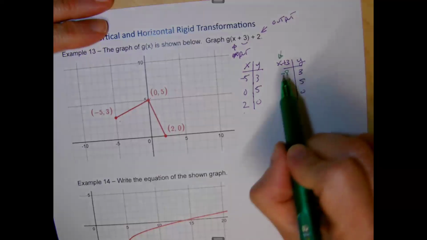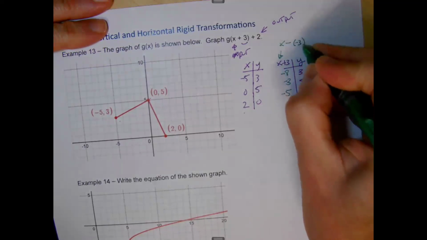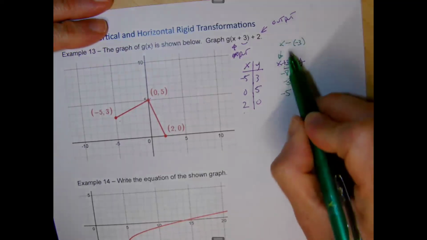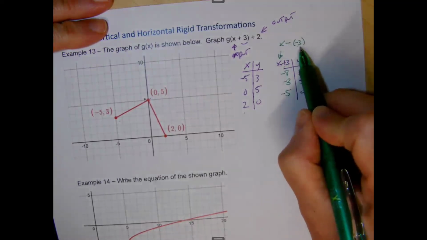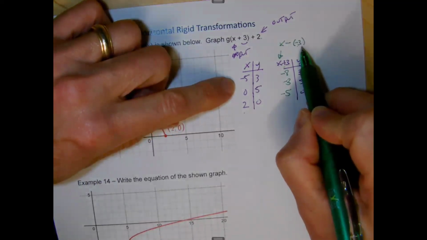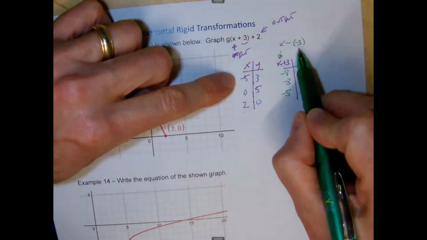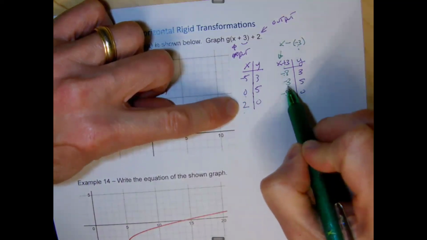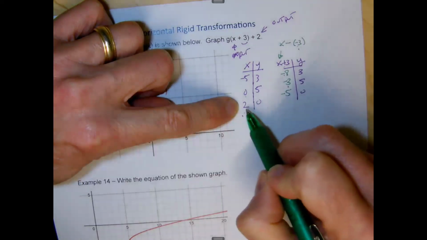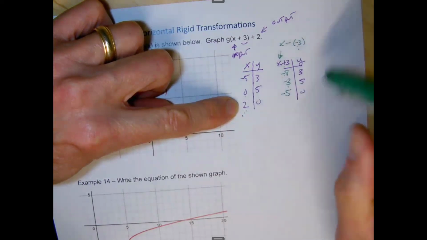Again, just verify. Another way of thinking about this is I'm going to move everything. I can change the addition to subtraction, and the opposite of 3 is -3. So it looks like I've taken every x point and subtracted 3 from it, or added -3. So -5 plus -3 is -8. 0 plus -3 is -3. And this is the only thing not working out. 2 plus -3 is -1.